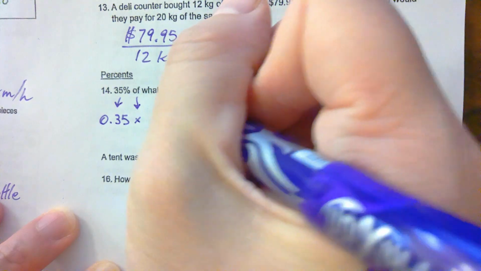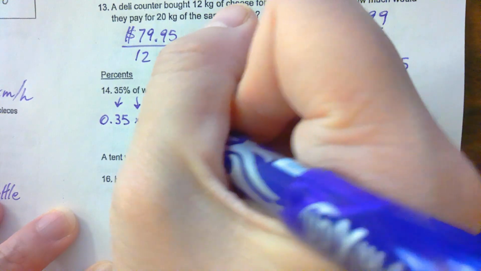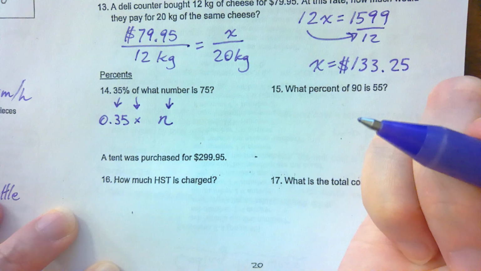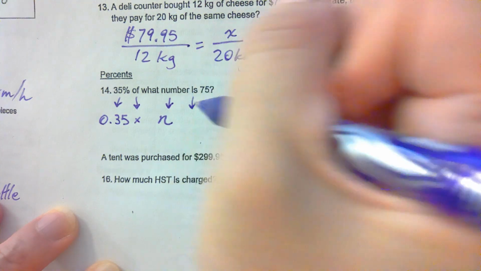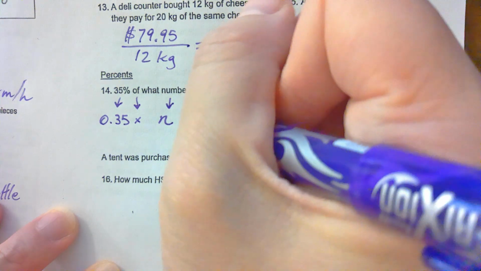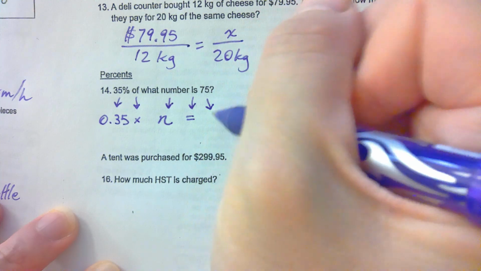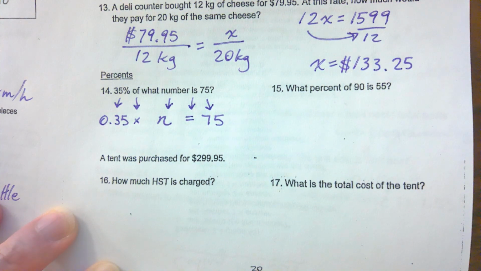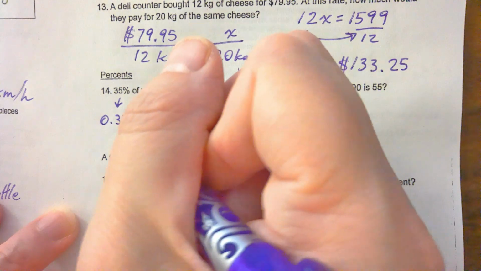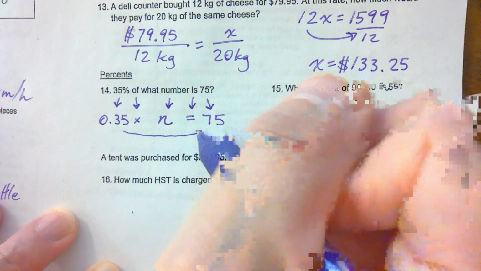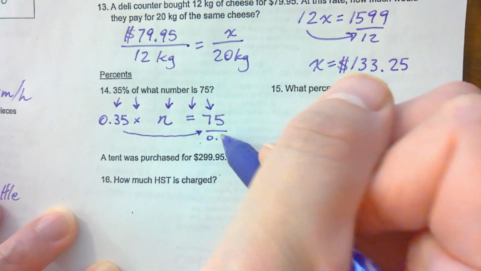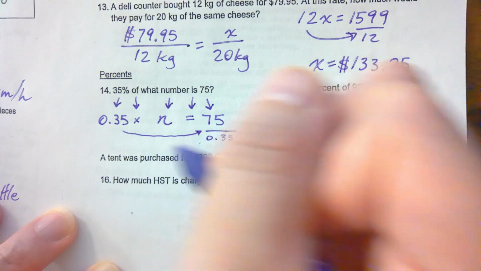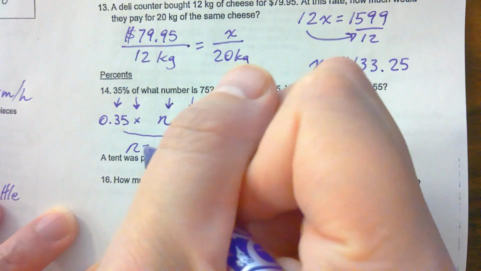And then what number? The number, that's what you're trying to figure out, so I'll call it n. What does is mean? Equal. And 75 means? 75. So now your question is just 0.35 times n equals 75. So to solve for n, that means you're dividing by 0.35. So what is n?